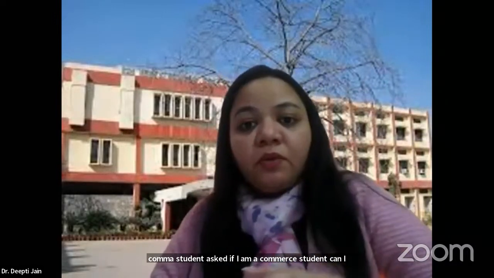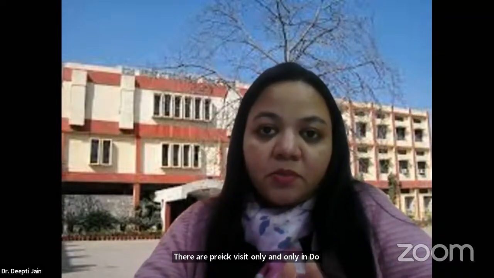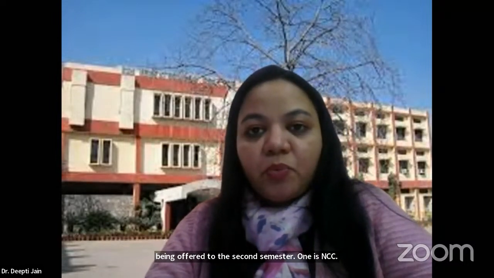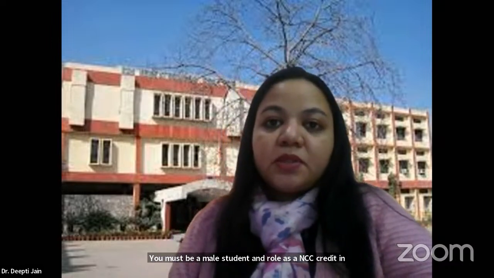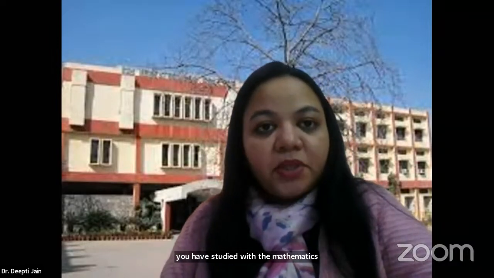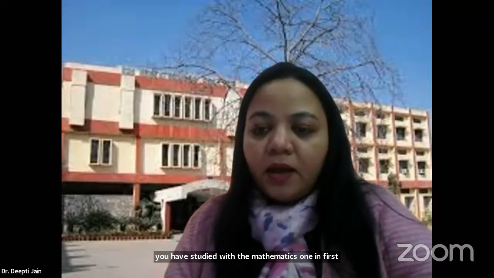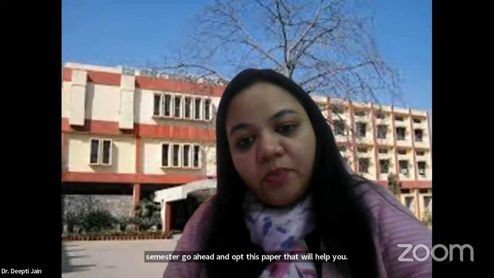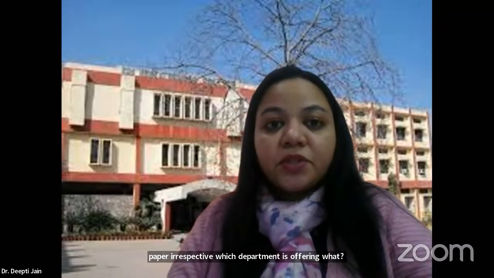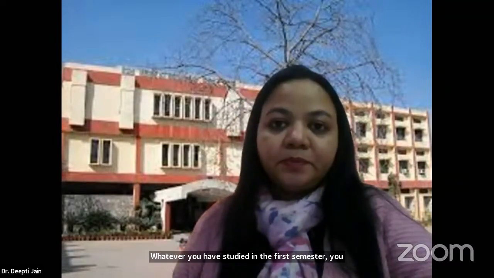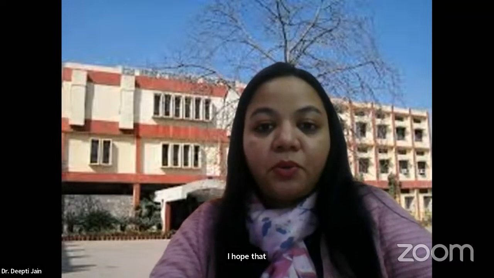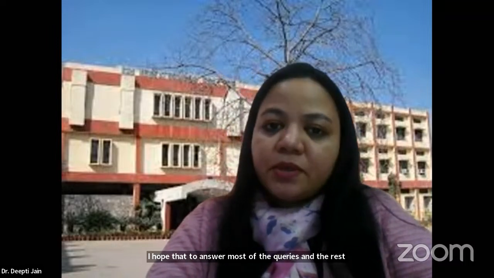There are prerequisites only in two VAC courses being offered in the second semester. One is NCC. You must be a male student enrolled as an NCC cadet in the college. And the other paper is Vedic Mathematics 2. For this, the prerequisite is Vedic Mathematics 1. If you have studied Vedic Mathematics 1 in first semester, go ahead and opt for this paper. Otherwise, there is no other prerequisite in any other paper, irrespective of which department is offering what. Just one condition: whatever you have studied in the first semester, you cannot choose the same one. I hope that answers most of the queries, and the rest will be answered by the concerned teachers in the physical orientations.